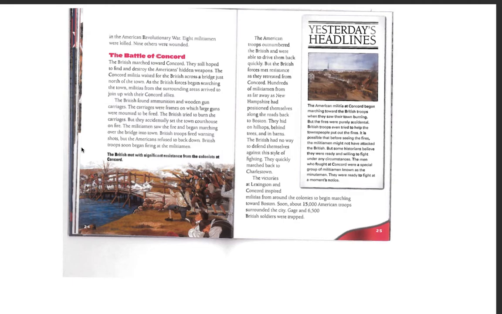The militiamen saw the fire and began marching over the bridge into the town. British troops fired warning shots, but the Americans refused to back down. British troops soon began firing at militiamen. The British met with significant resistance from the colonists at Concord. So you can see here that the tension is getting really high between the colonists and these men in the militia versus the Great Britain soldiers.